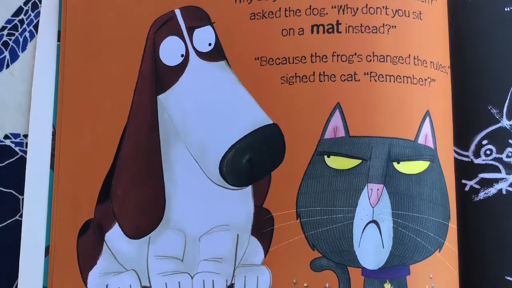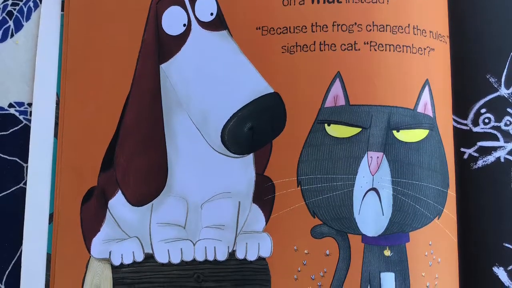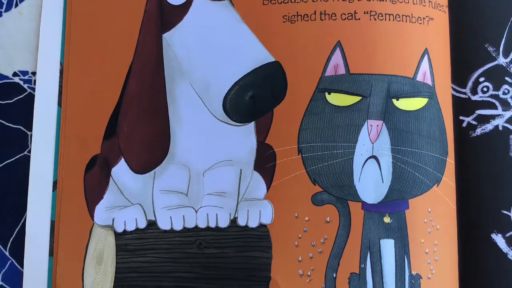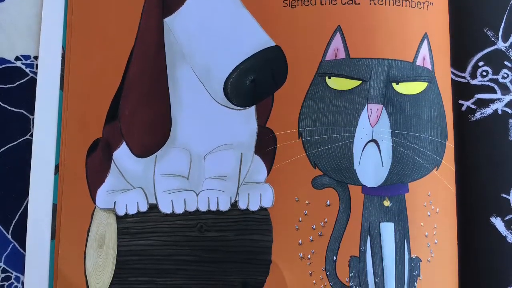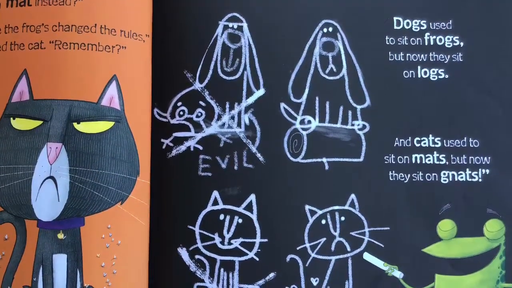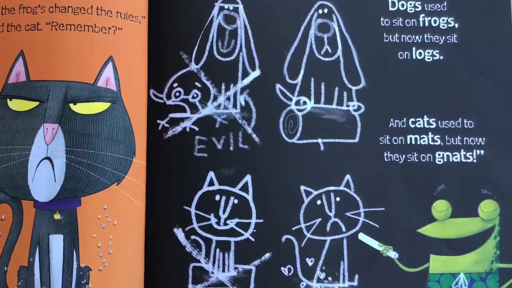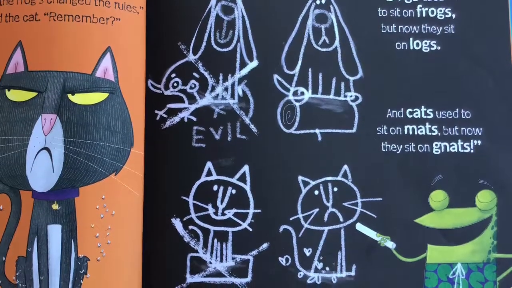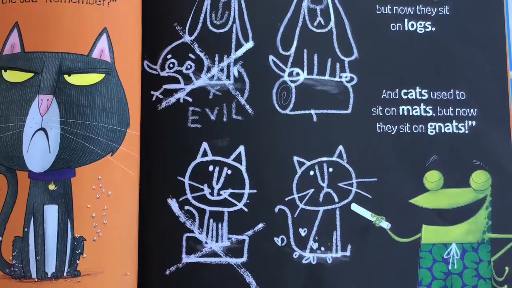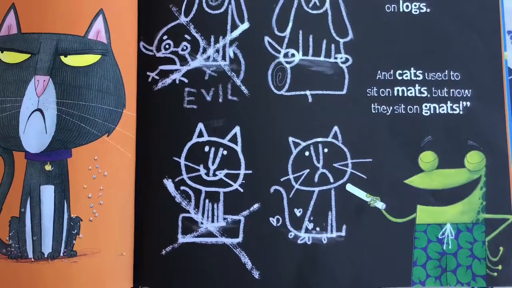Why do you keep sitting on them then? Asked the dog. Why don't you sit on a mat instead? Oh, because the frog's changed the rules. Remember? That's right, smiled the frog. I've changed the rules. Dogs used to sit on frogs, but now they sit on logs. And cats used to sit on mats, but now they sit on gnats.